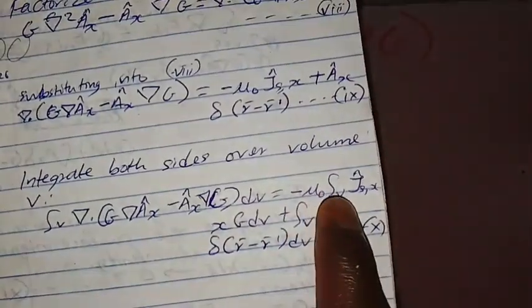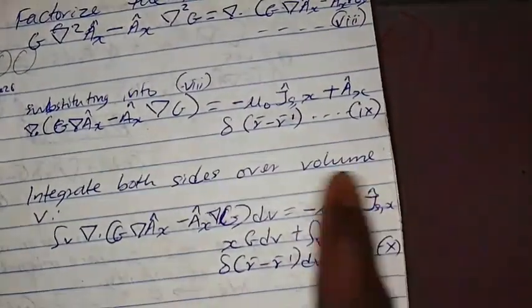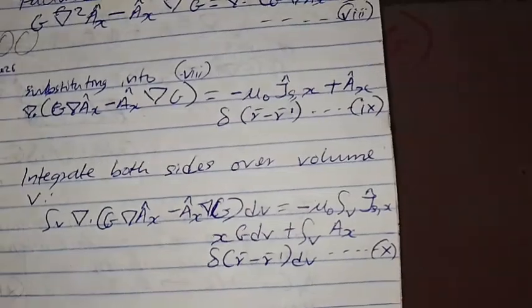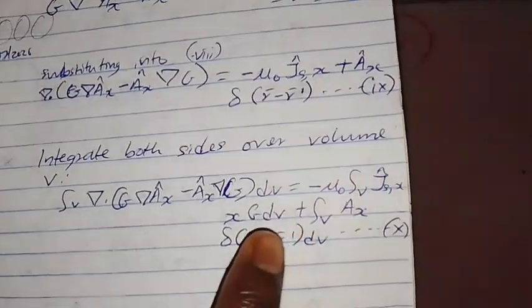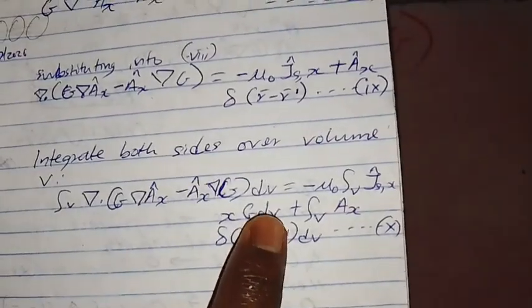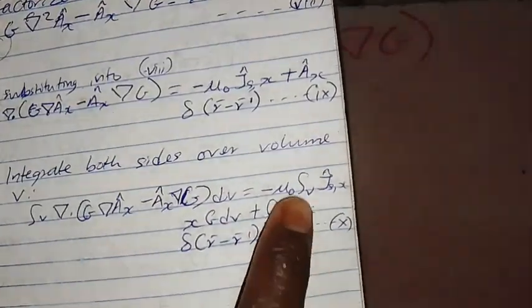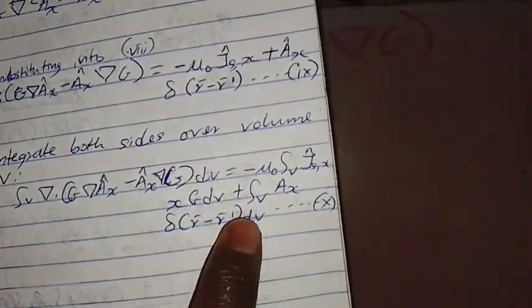You see, look at all these things. Of course, you bring this constant out. You integrate the source current there and every other thing, dv, then you put plus this other integral here and every other thing, then dv.